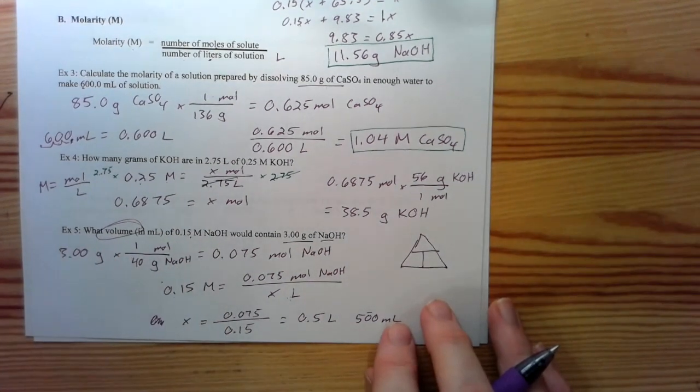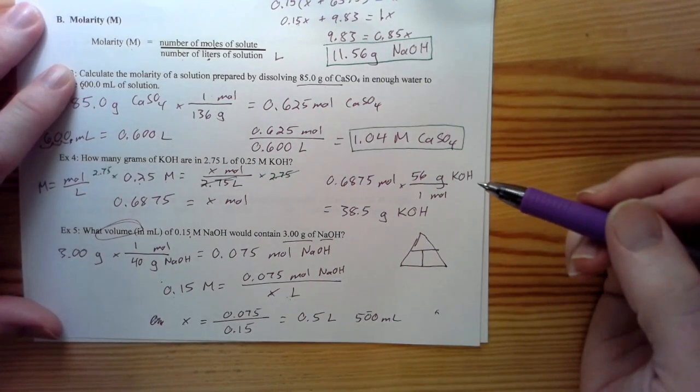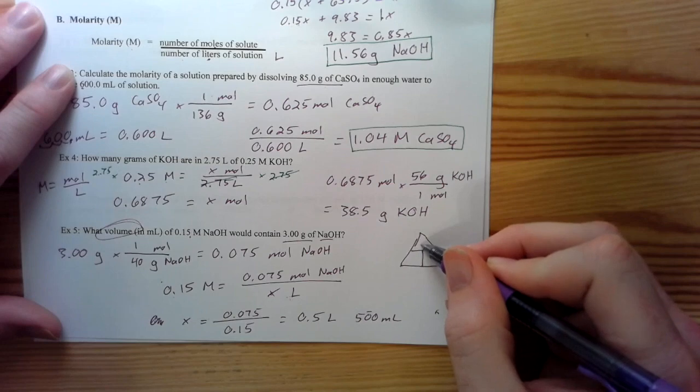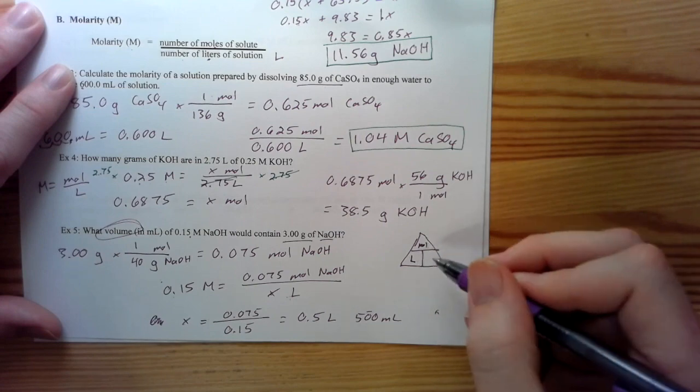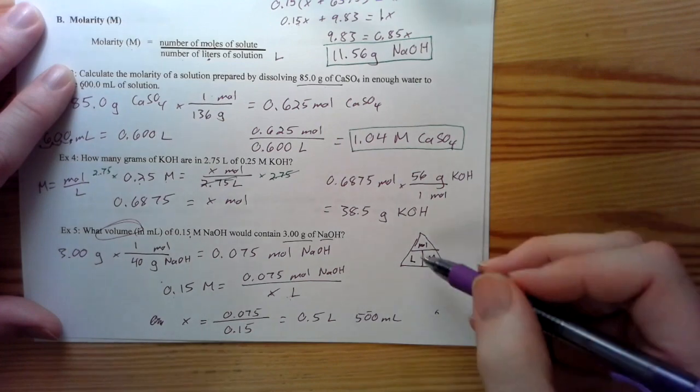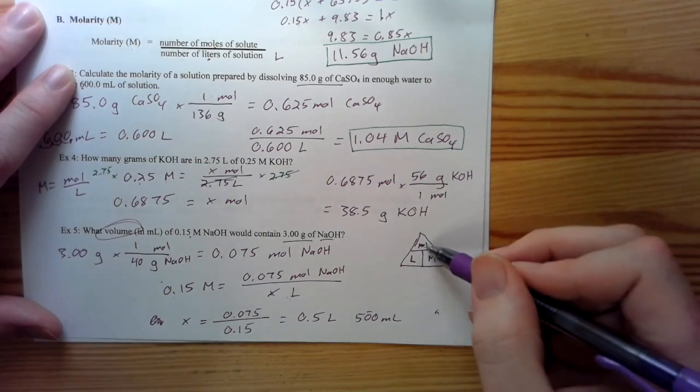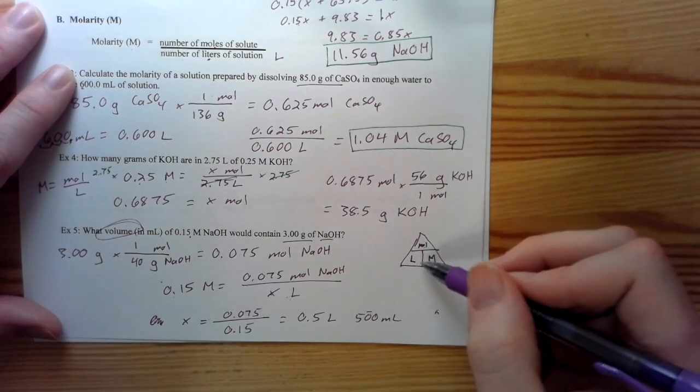You can use this density. It's like density, but if you take the moles divided by the volume, moles divided by liters will give you your molarity. So moles divided by molarity will give you your liters.